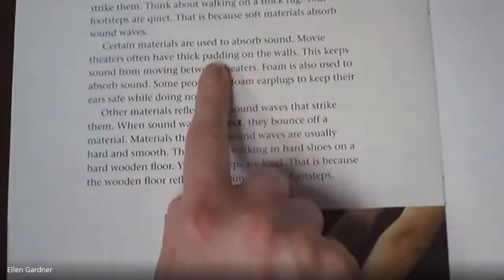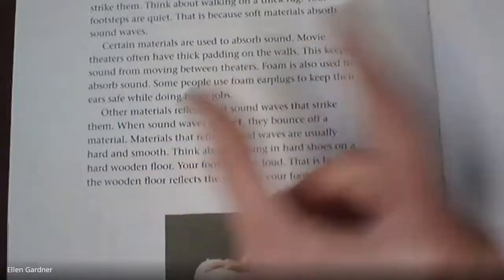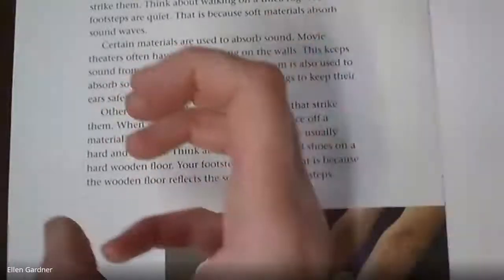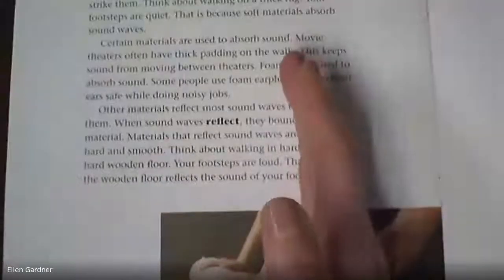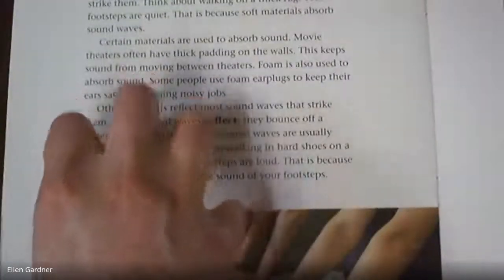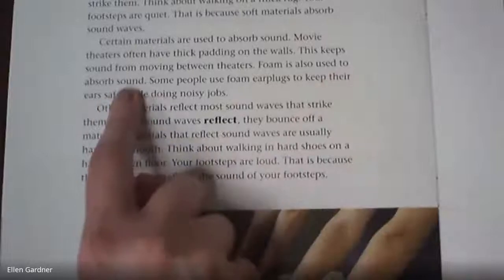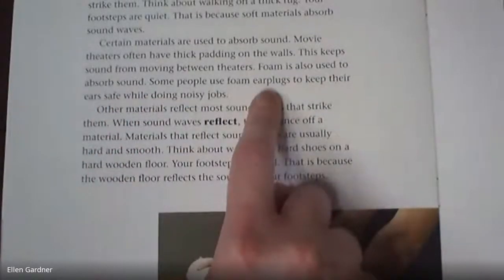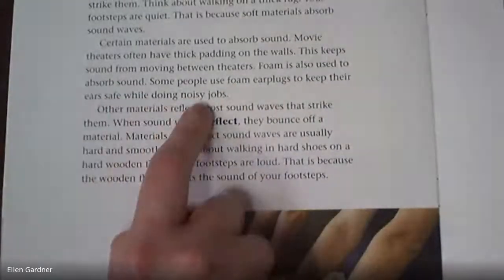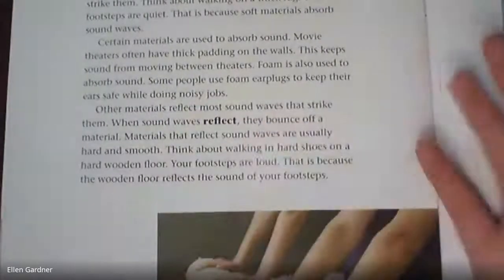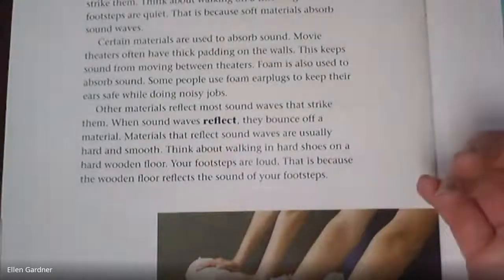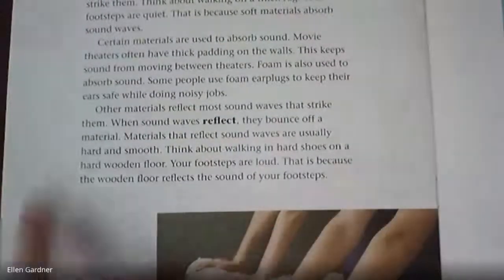For example, a movie theater oftentimes has thick padding on the walls. With that thick padding, it absorbs the sound so that if two theaters are side by side, you only hear what's happening in the theater you're in. Foam is also used to absorb sound. Some people use foam earplugs to keep their ears safe while doing noisy jobs. Other people wear foam earplugs at a concert or when they're sleeping, if they are light sleepers.